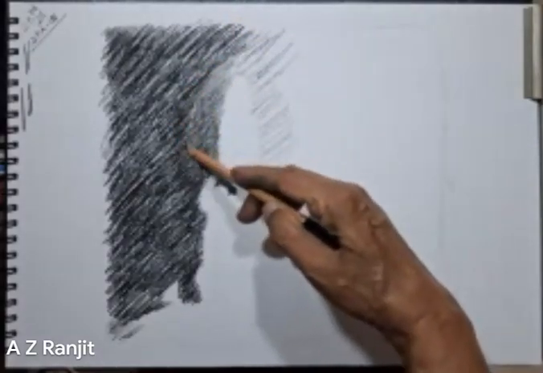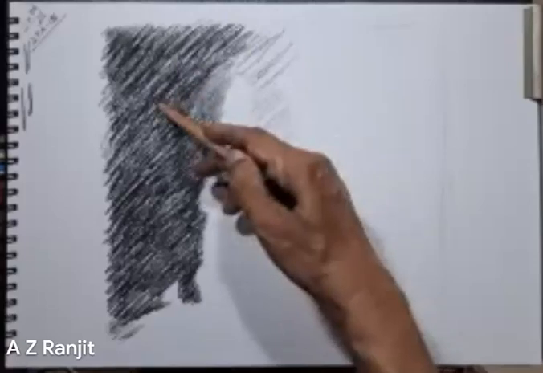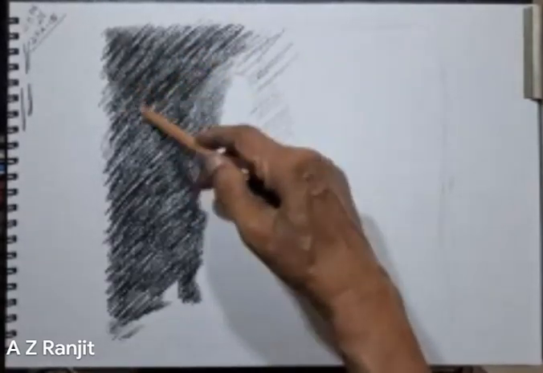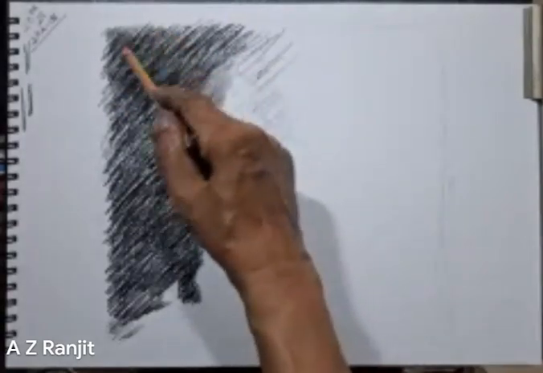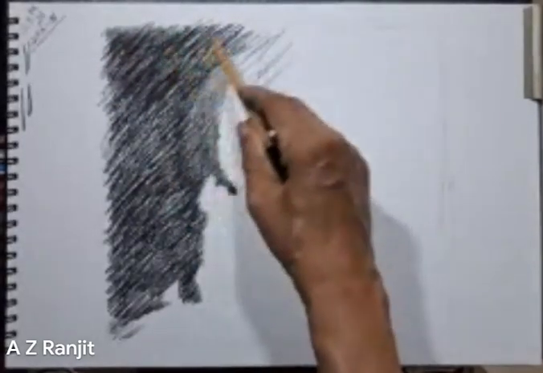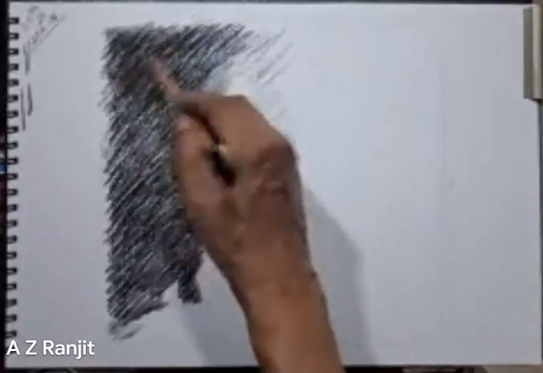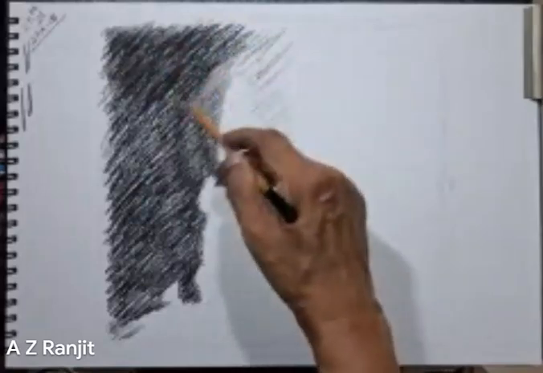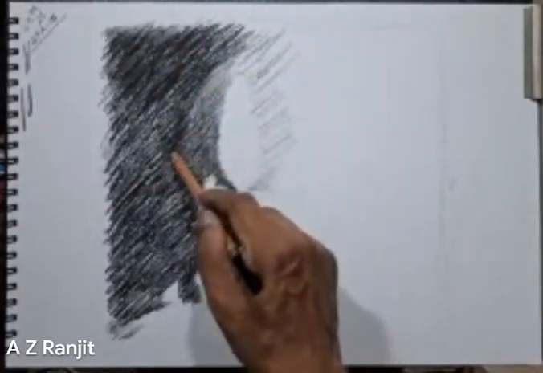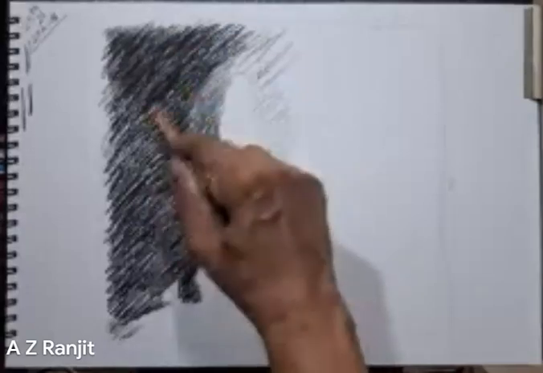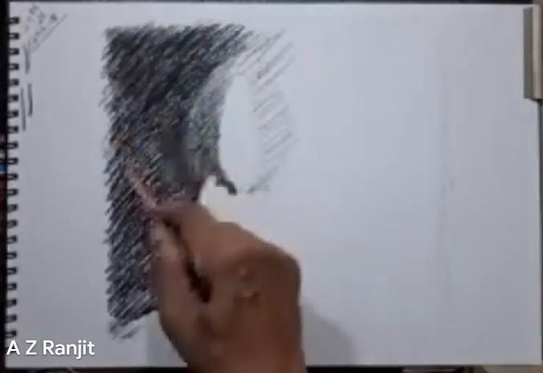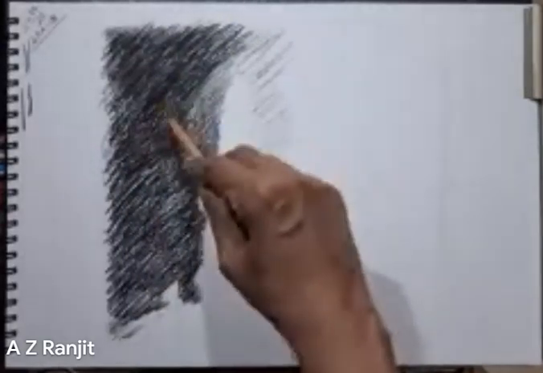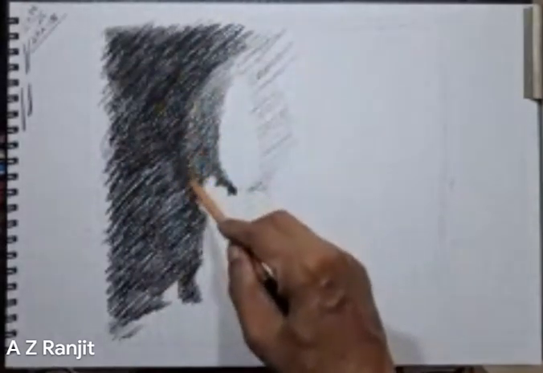So it depends. See, drawing with HB and then going to 2B and then going to 4B and then going to 8B is necessary when you're not very sure about how your result is going to be, right? When you're very sure that your result is going to be very good, you will go to 8B straight, right? Or 6B straight. Maybe have the 8B for very dark areas, isn't it?